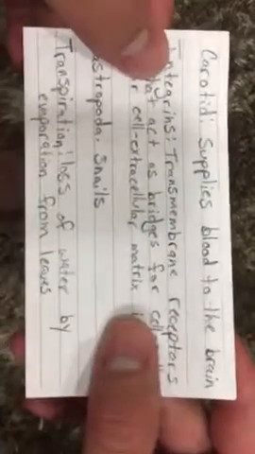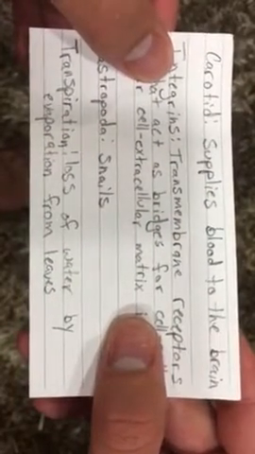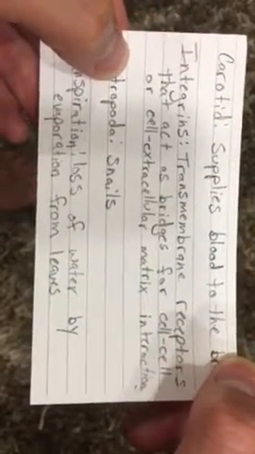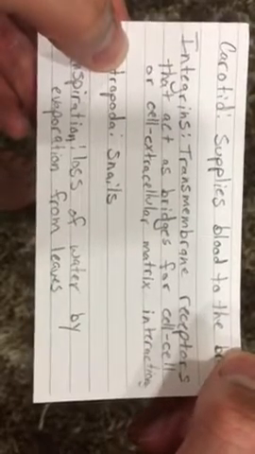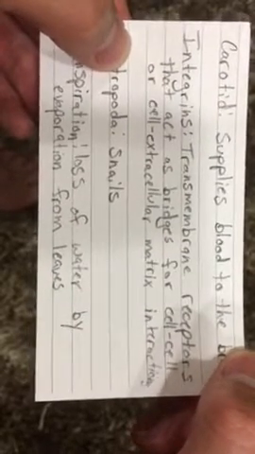Carotid arteries are what? Oh, drop the card. Okay. Carotid arteries supply blood to the brain. Great. Integrins. Integrins, transmembrane receptors that act as bridges for cell-to-cell or cell-extracellular matrix interactions. Gastropoda. Gastropoda are snails. Transpiration. Transpiration is the loss of water by evaporation from leaves.